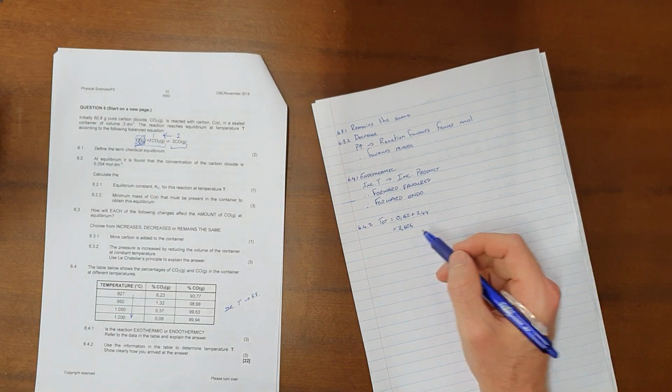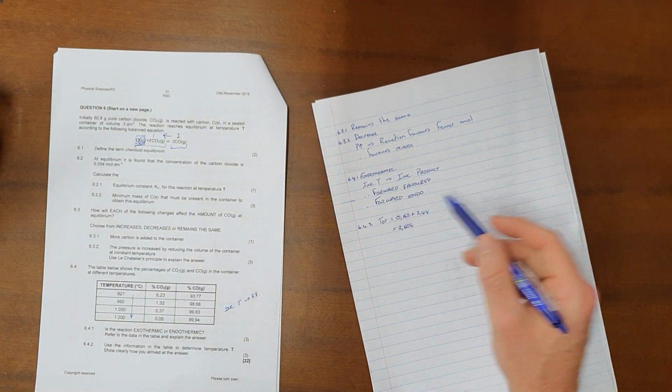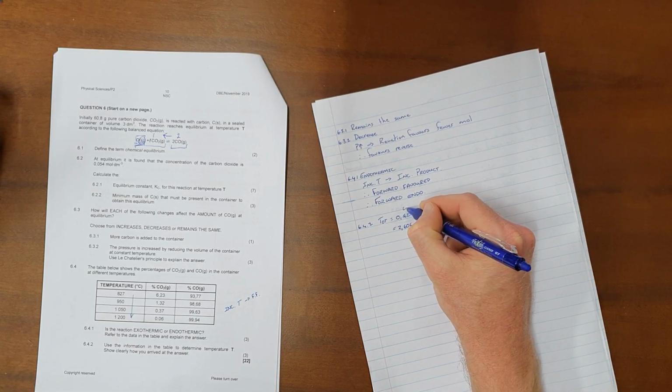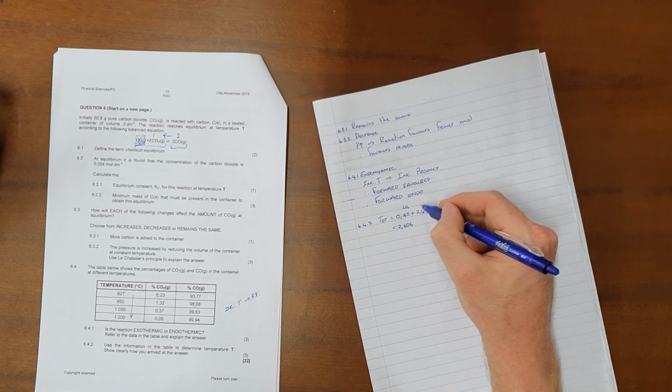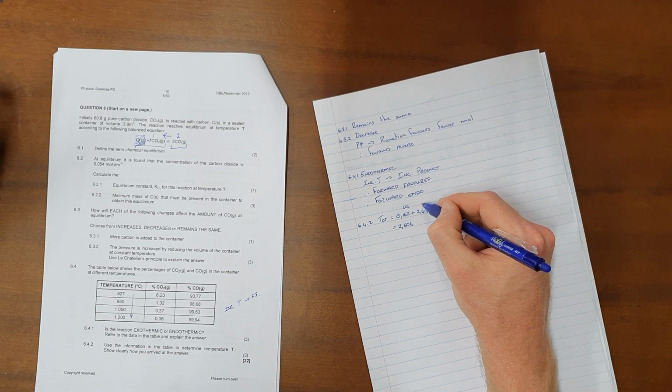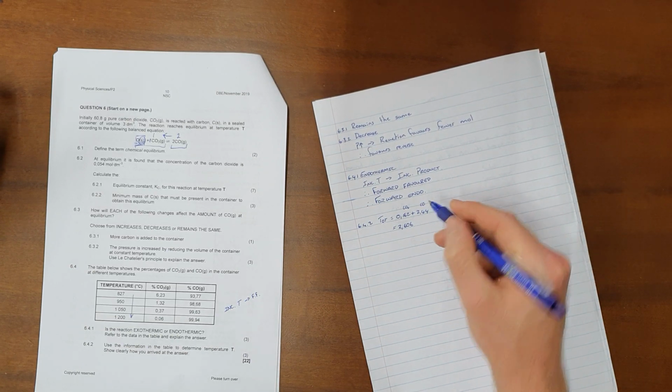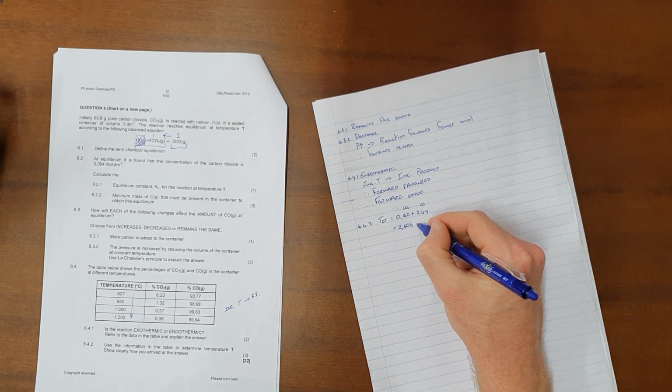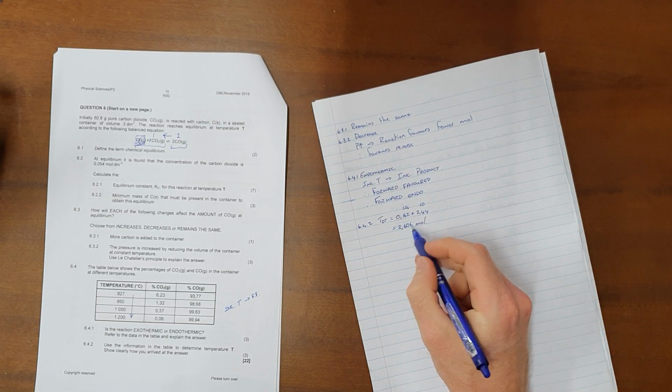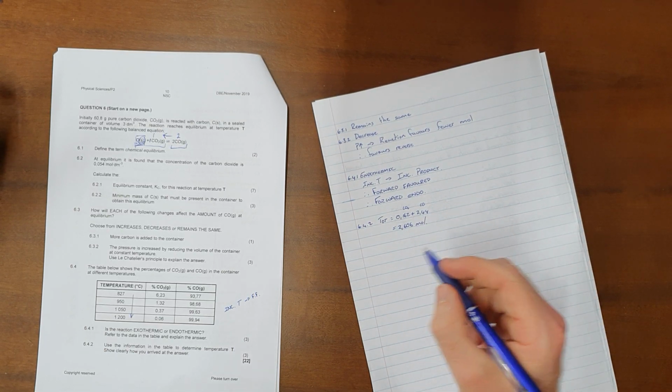So this tells us that at equilibrium, the total number of moles of gas is made up of the number of moles of carbon dioxide, 0.162, plus the number of moles of carbon monoxide, 2.44, which says that the number of moles is then 2.606.